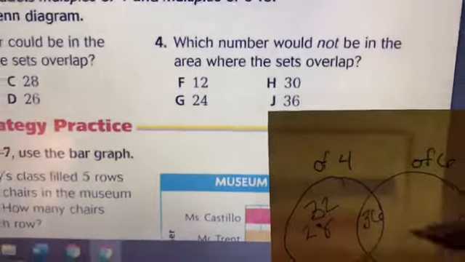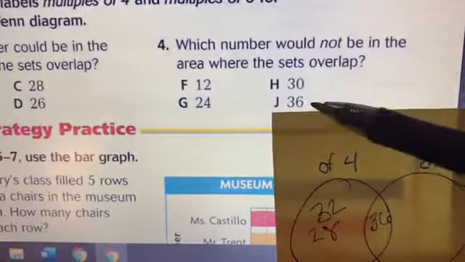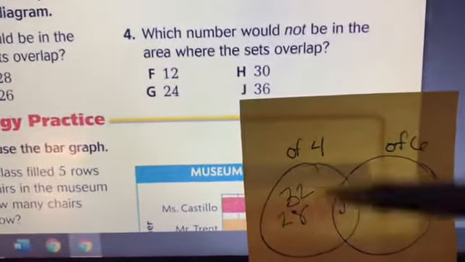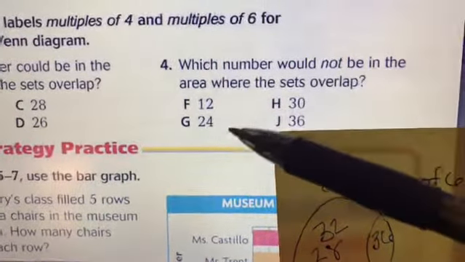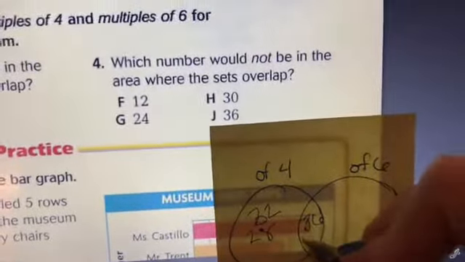So now we want to figure out which one of these numbers would be in an area either just on this side or just on this side. So 4 times 3 is 12. But 6 times 2 is 12. So 12 is a multiple of both of those numbers. So I'm going to put it in the middle.